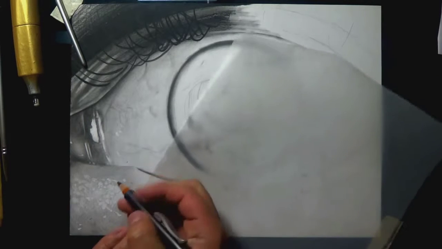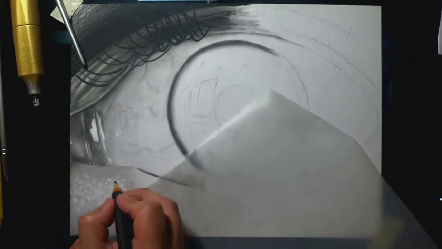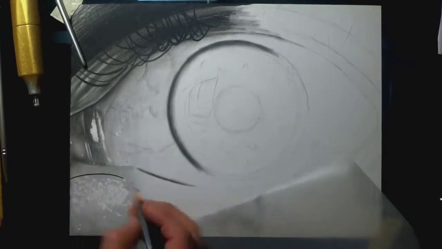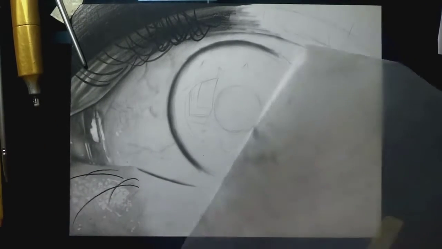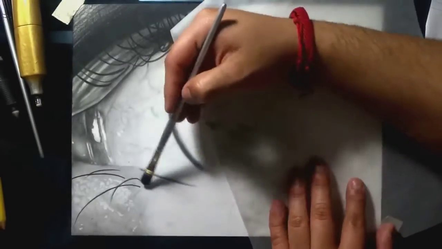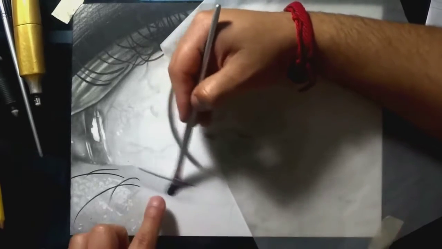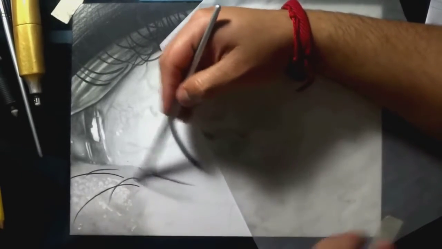I'm gonna go ahead and use my hard charcoal pencil again to make the eyelashes on the bottom. And just kind of define it a little bit, because over here there's going to be a lot of highlights.